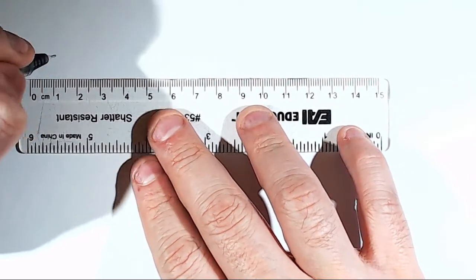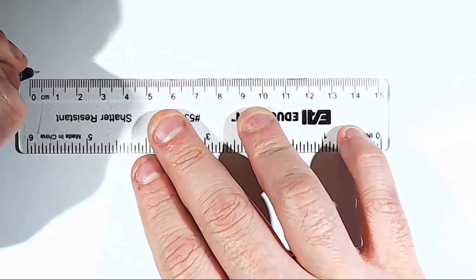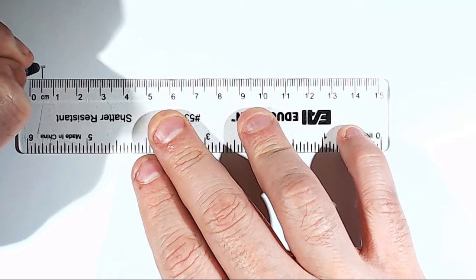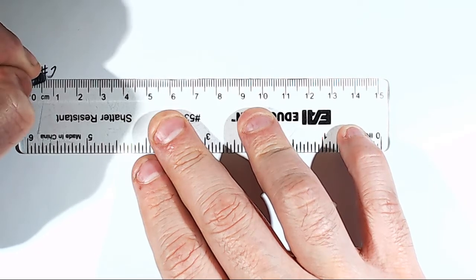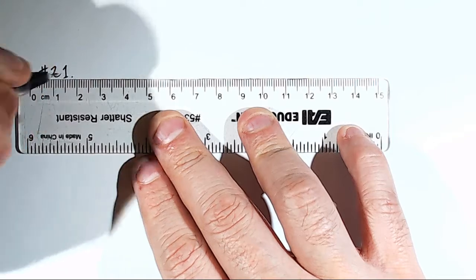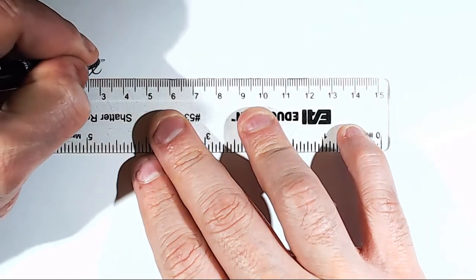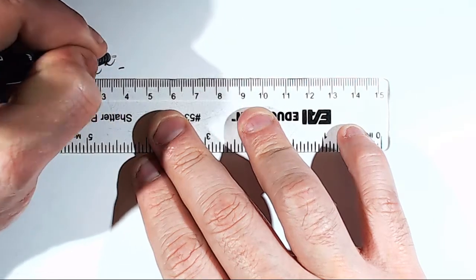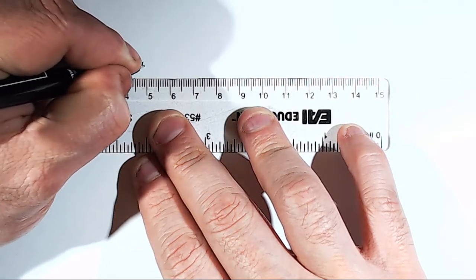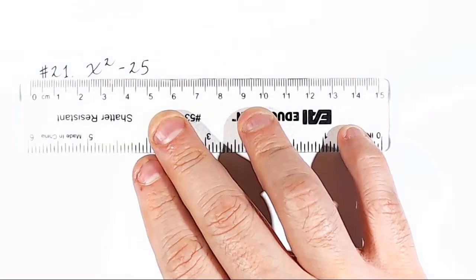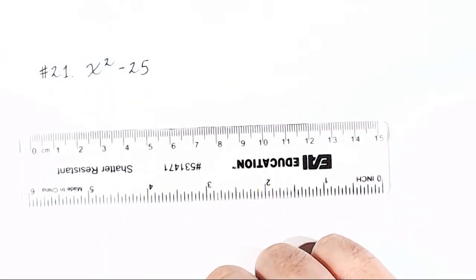Okay, so here's number 21. What we're given is x squared minus 25.